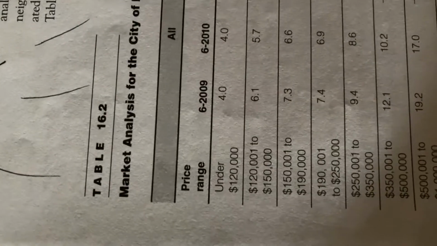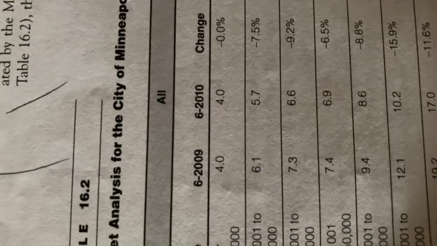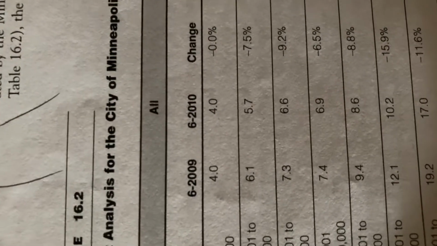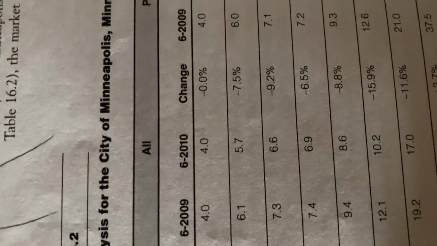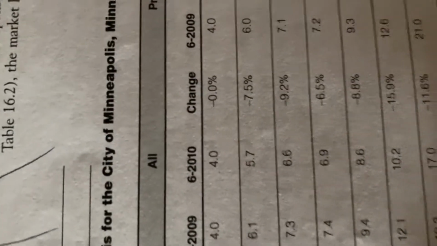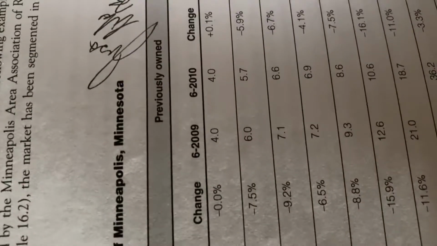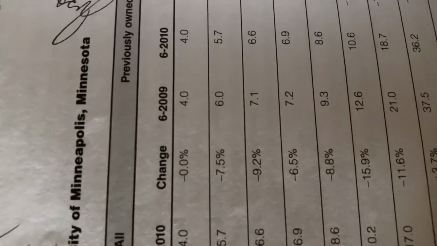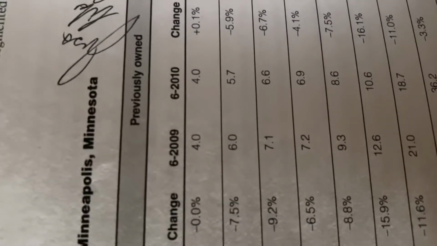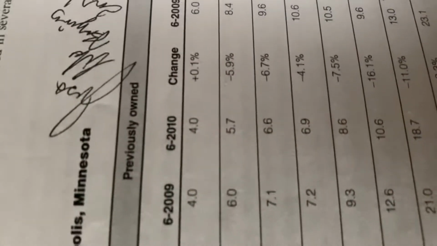It shows price ranges under 120,000. It shows June of 2009, 4.0. June of 2010 was 4.0. And it shows a change of nothing. Then it shows under previously owned, June of 2009 was 4.0, and June of 2010 was 4.0, and it shows a change of 0.1 upwards.